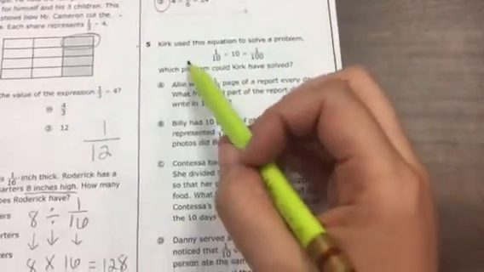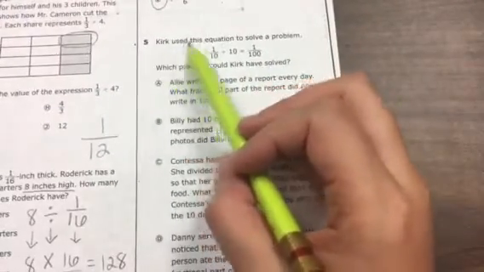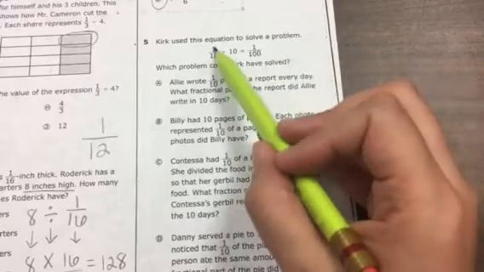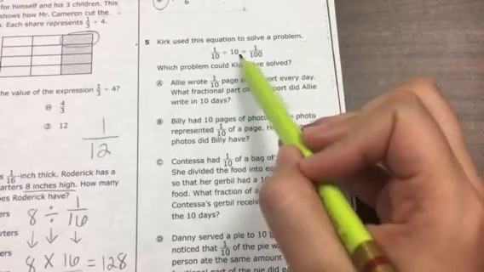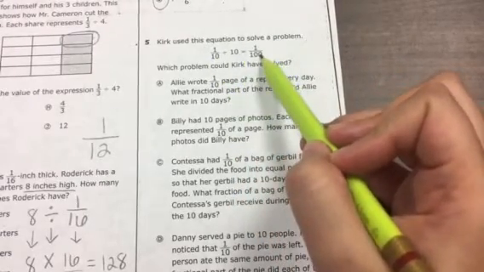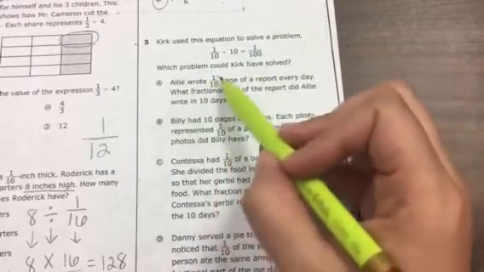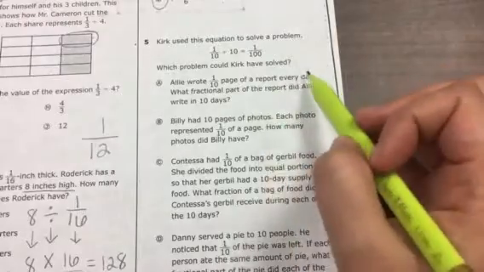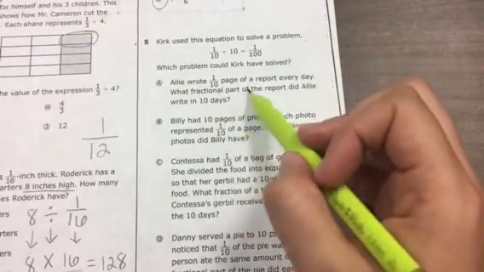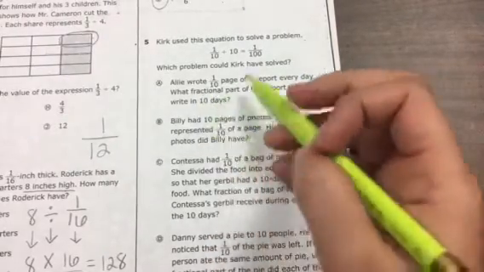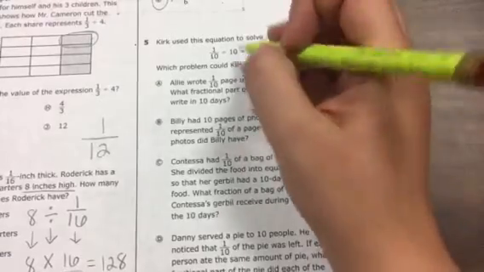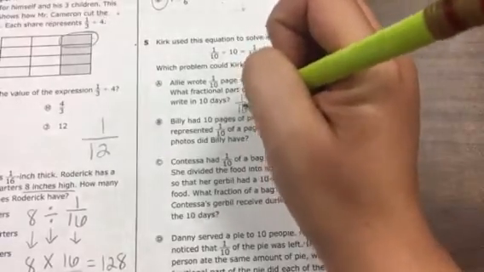Number 5. Kirk used this equation to solve a problem. I have 1/10 divided by 10. It has to equal 1 out of 100. Which problem could Kirk solve? Okay, so Allie wrote 1/10 of a page of the report every day. What fraction part of the report did Allie write in 10 days? Okay, so this is actually multiplication, 1/10 times 10, and that's not what I want.